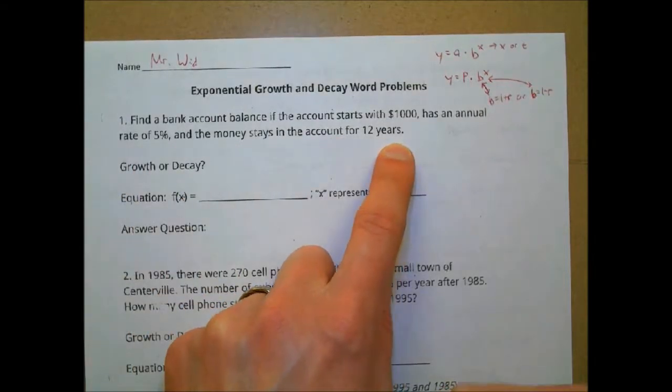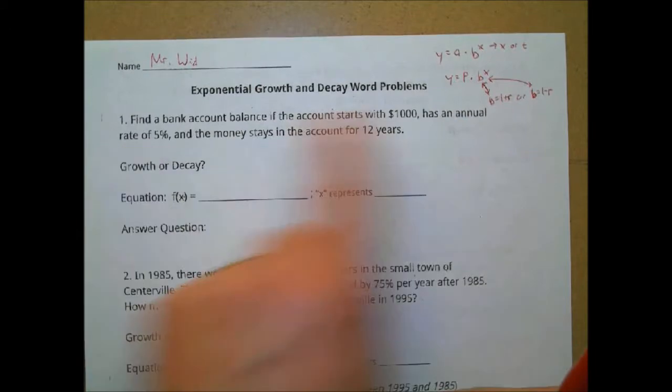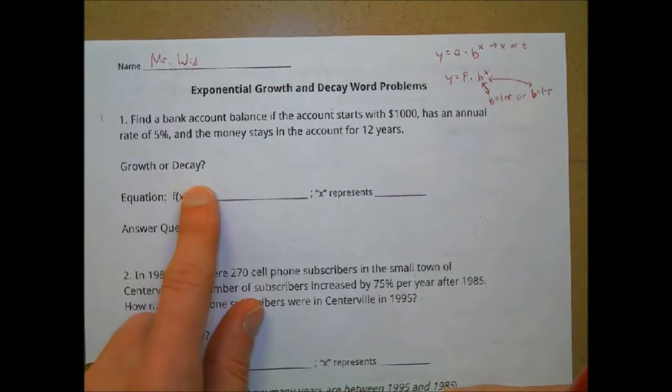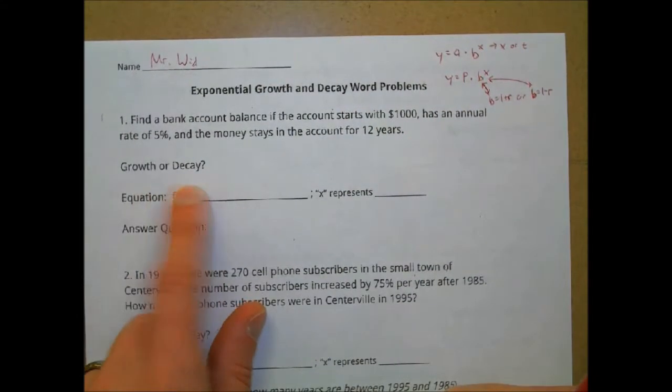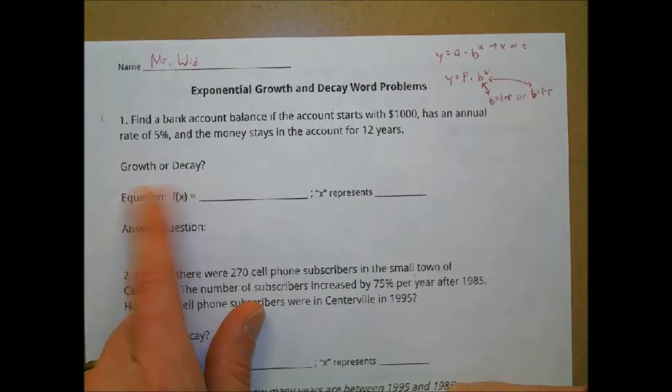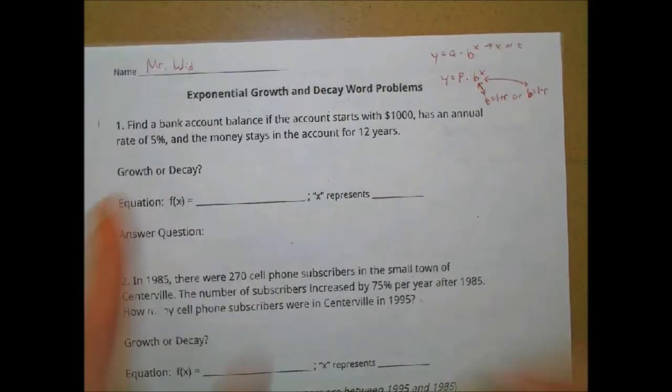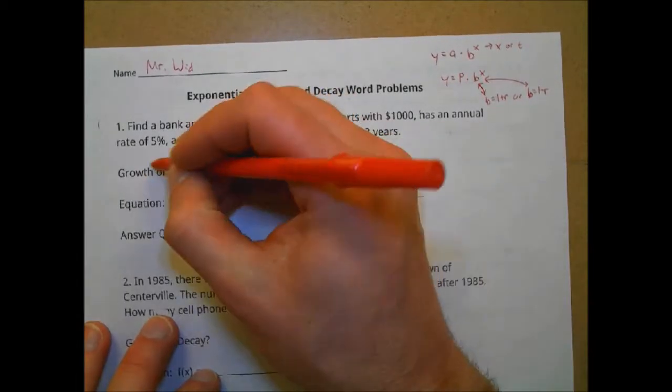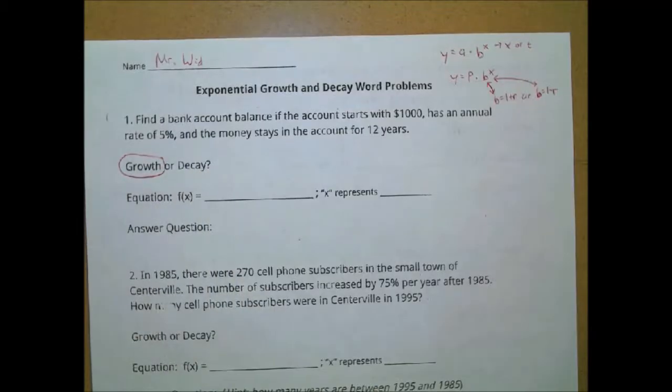So that 5% annual rate, is that going to result in a growth of our money in the bank or the decay of the money in the bank? Growth, right? That's why you put money in the bank, as you hope it grows a little bit with the interest rates and stuff like that. So we're expecting to have a growth here.